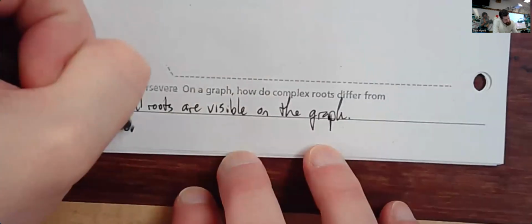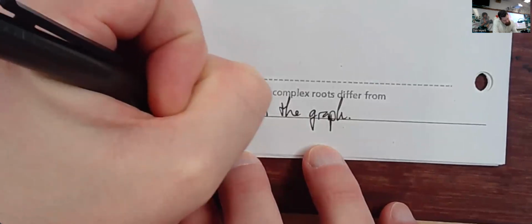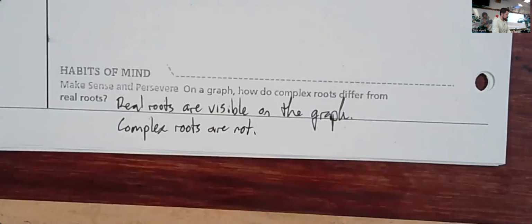Complex roots are not. That would be an explanation of visually on a graph what things end up looking like in terms of the roots. Real roots are visible on the graph, complex roots are not.